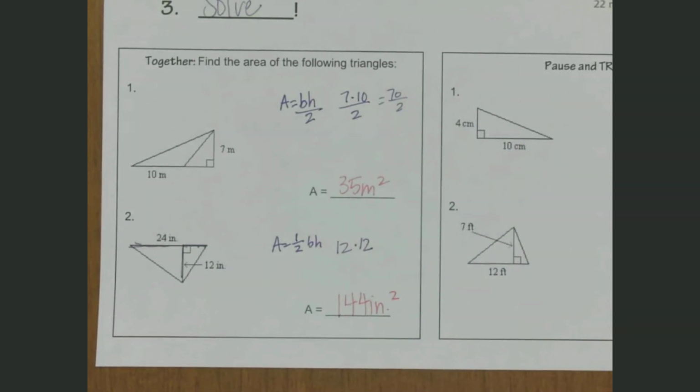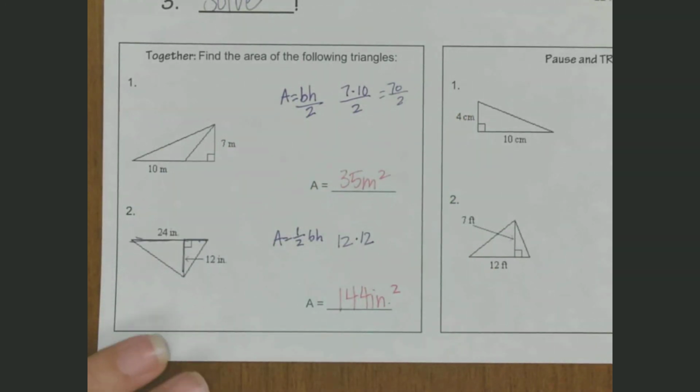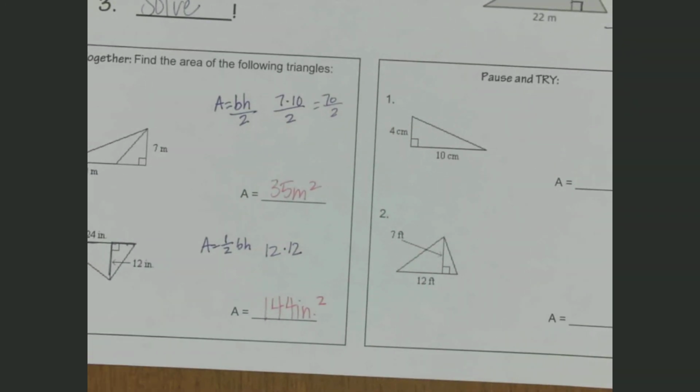Now remember, if you would like to use a calculator, you may, but it looks like all of these are multiplication facts that you should know, so I don't think it's necessary, but you're welcome to. And we'll practice more of these in class.